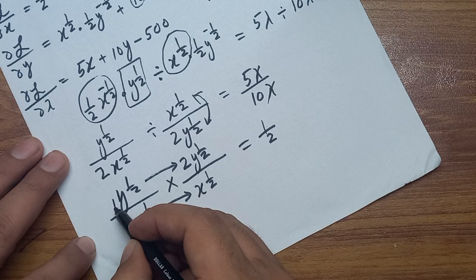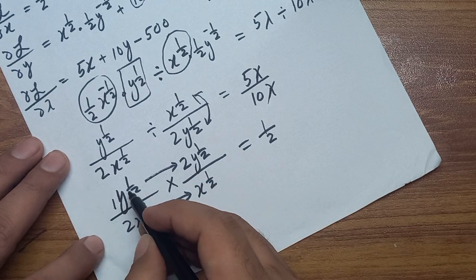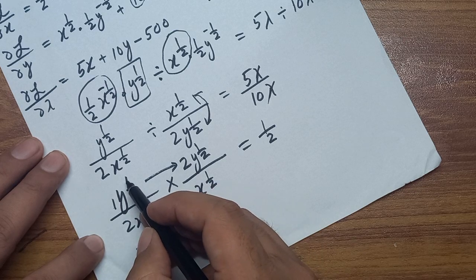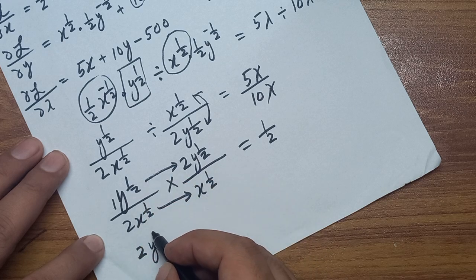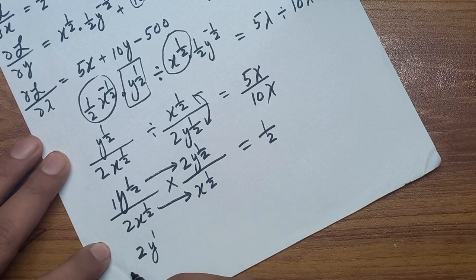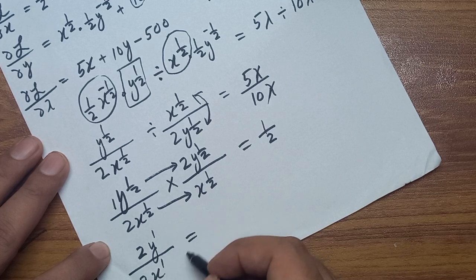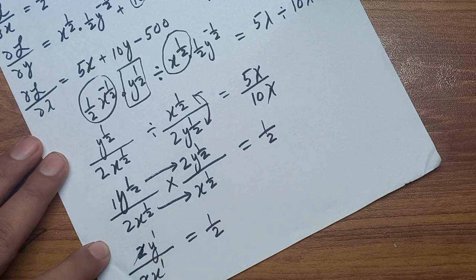So we have coefficient 1 here, 1 multiplied by 2 is 2, and y we will write y one time, and the power 1 is half here, half here. When we add half and half, it will be 1. Now in the denominator, below, we will also have 2x 1 is equal to 1 divided by 2. These two cancel with each other. We will have y divided by x is equal to 1 divided by 2.